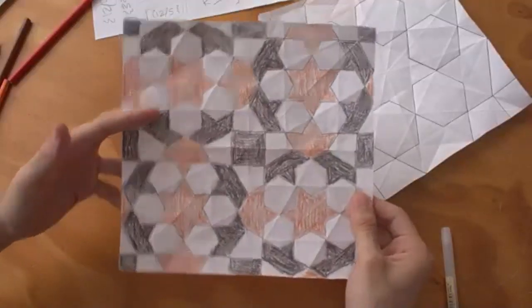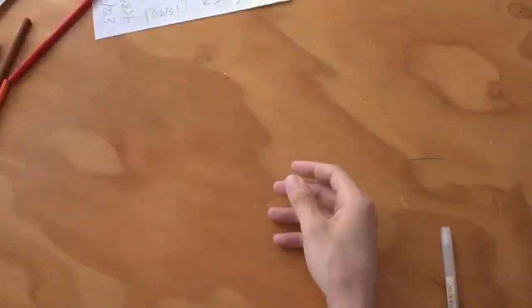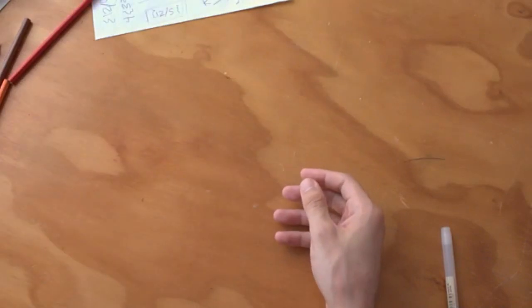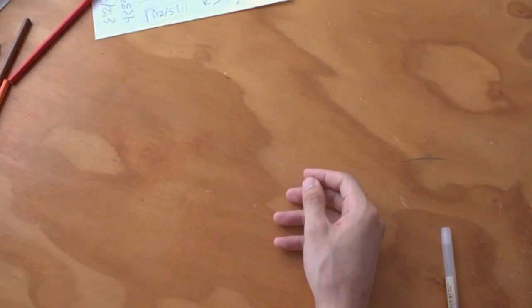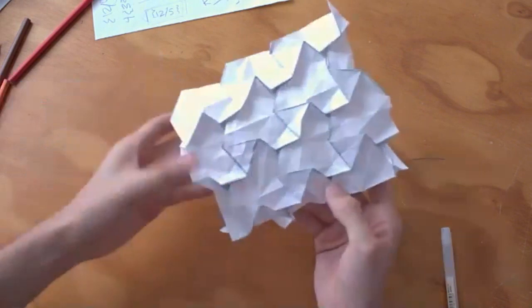Okay, so we're going to move on from the slang pattern part of the session into the tessellation corrugation part of the session. So this is what I'm going to show you now.